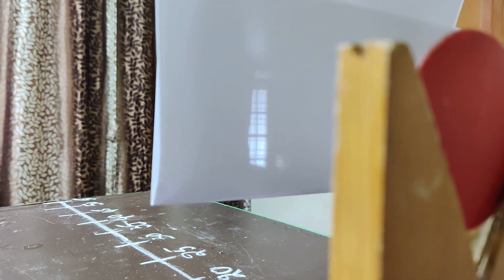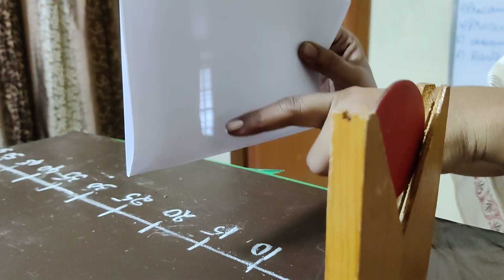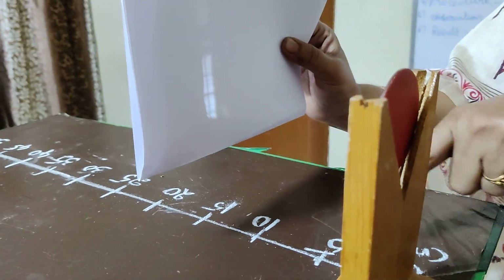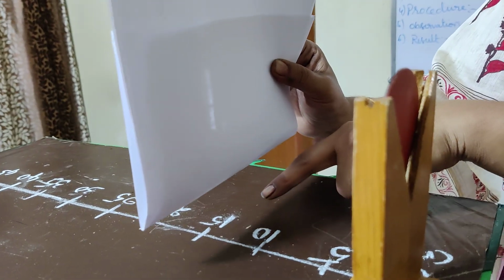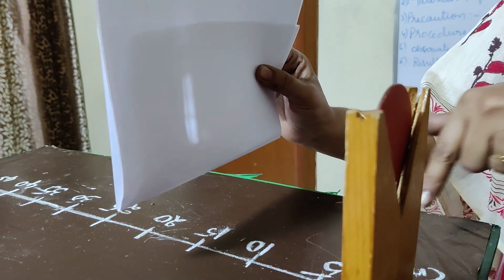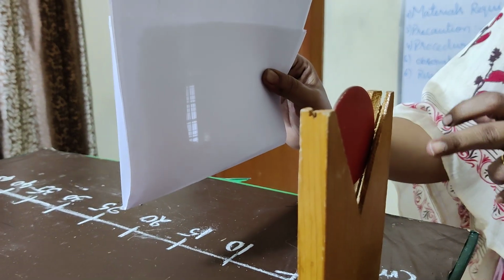So how do we find the focal point? From the center of the mirror to this place. Here I drew the scale. So you measure the focus point using the scale. Like this we can catch the real images on the screen. Is it clear, students?